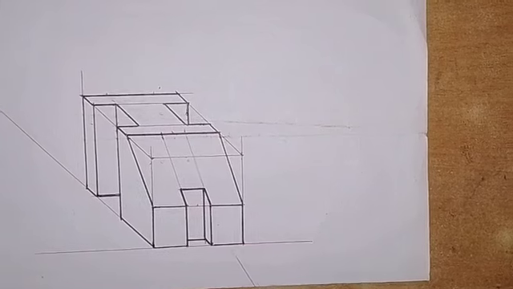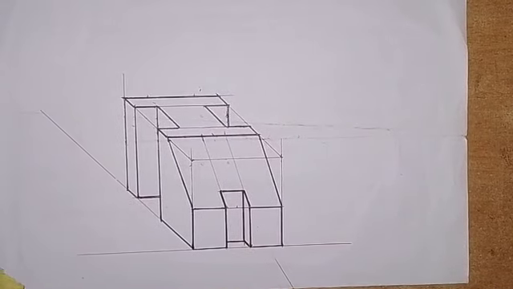This is the cabinet oblique drawing of the object, as simple as I've done it. All you need to do is to practice. When you practice, you become a master at it.